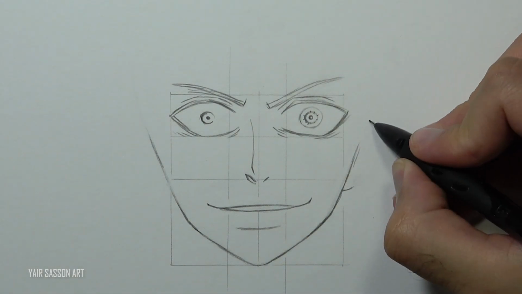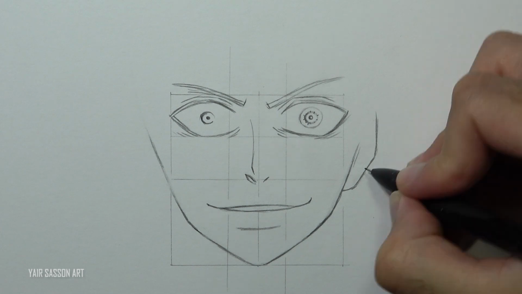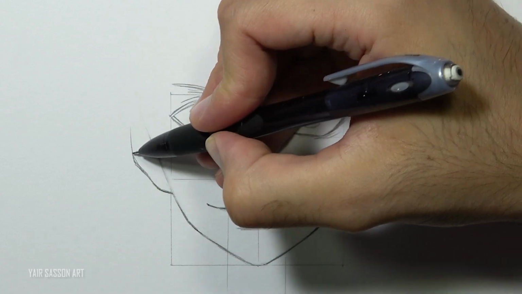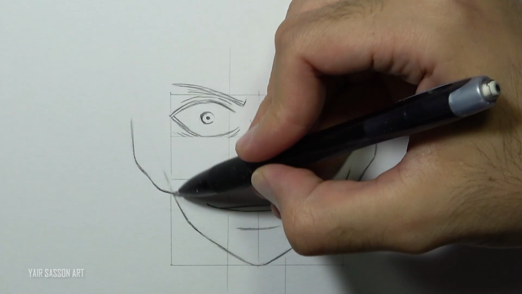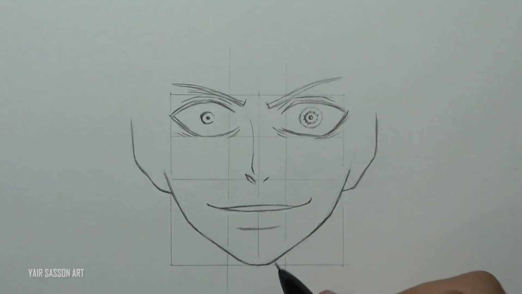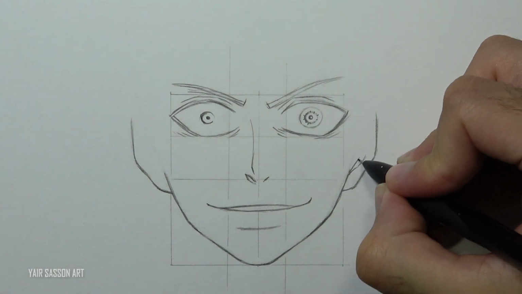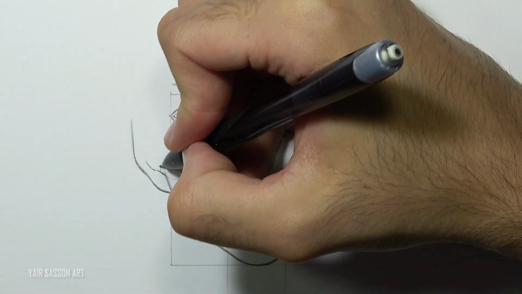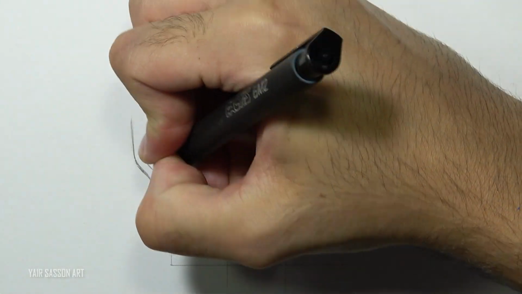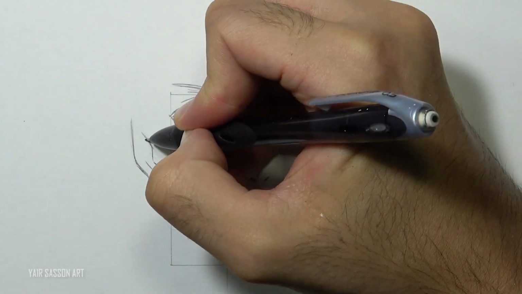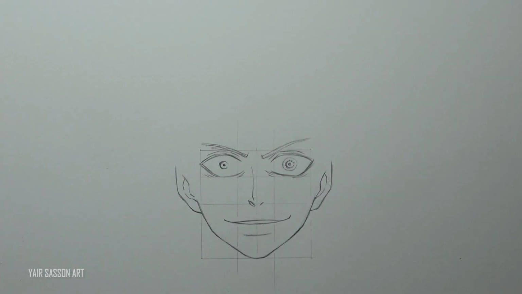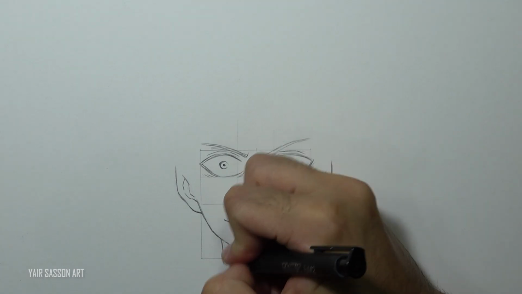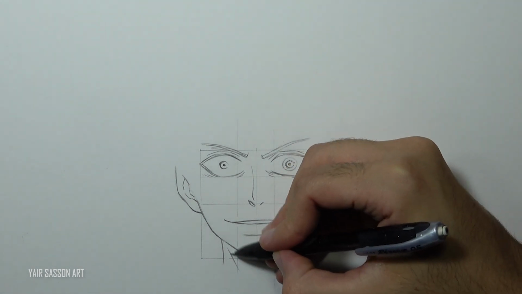Now we don't need to draw the entire ear because the hair will cover it later on. So we'll first start with the shape of the ear. Next we'll add the details inside. Awesome, and now we'll draw the neck by using 2 curves and 2 lines for the neck muscles.